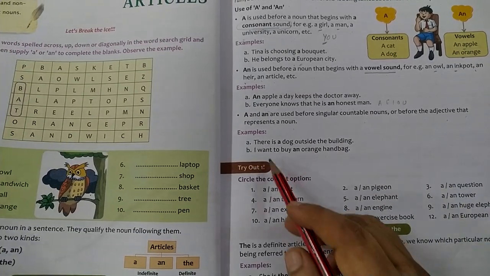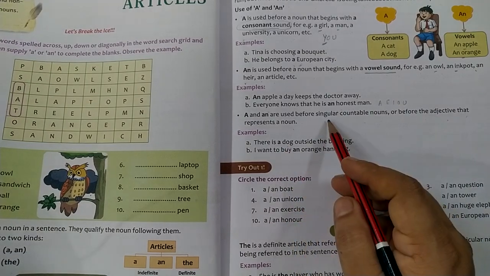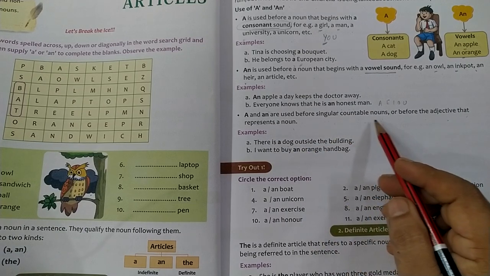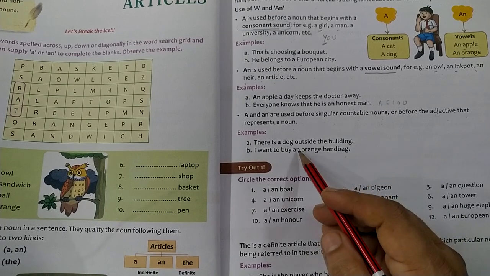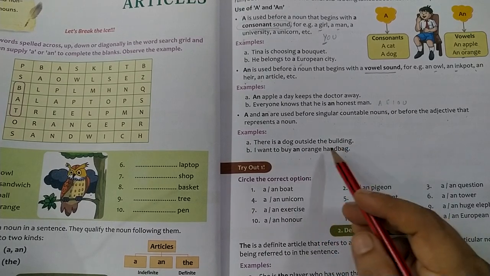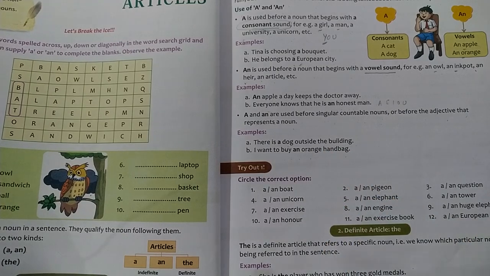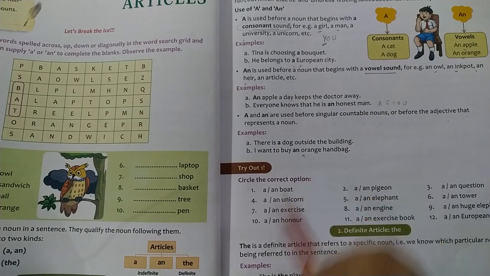Next example. There is a dog outside the building. Why a? Because it is a singular countable noun. Dog is a singular countable noun. I want to buy an orange handbag. Why an? Because orange handbag is a singular countable noun, one single orange handbag. Why an? Because orange is starting with a vowel sound.